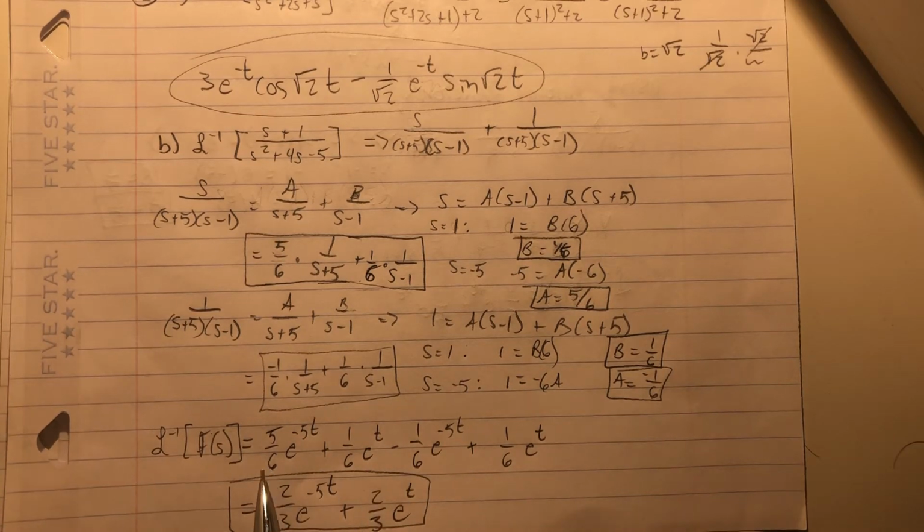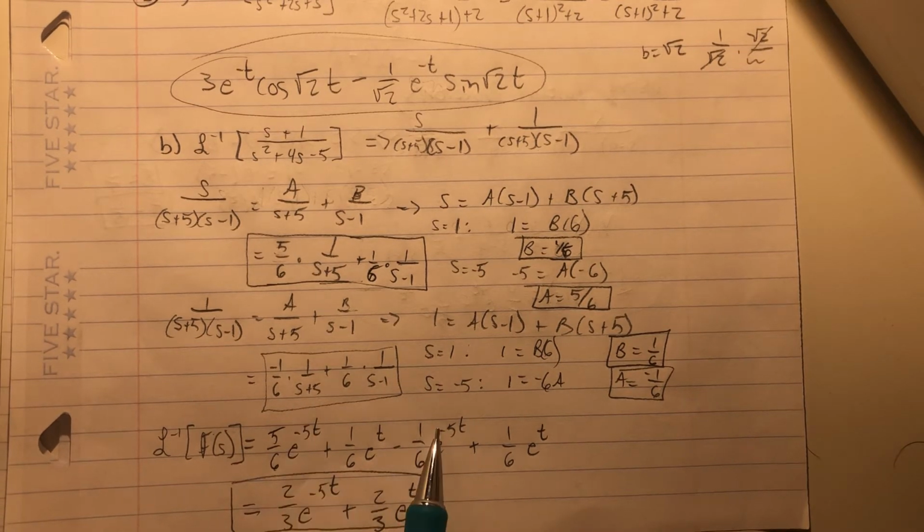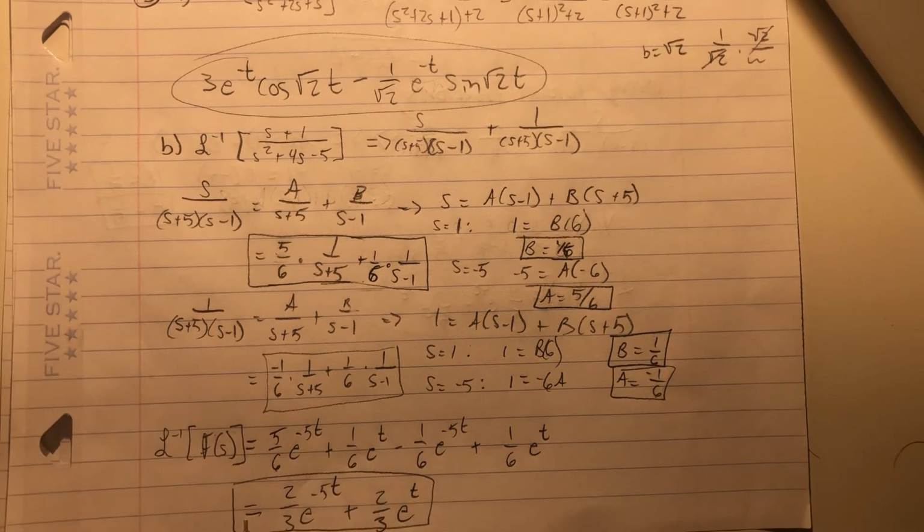So the first bit becomes 5/6 times e to the -5t plus 1/6 e to the t. And the second part is -1/6 times e to the -5t plus 1/6 e to the t. And then I just combine them all together. They get 2/3 e to the 5t plus 2/3 e to the t.